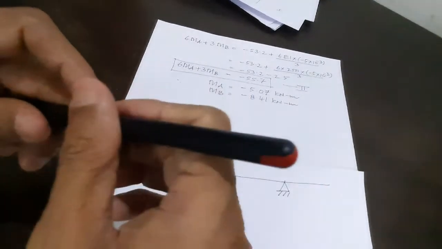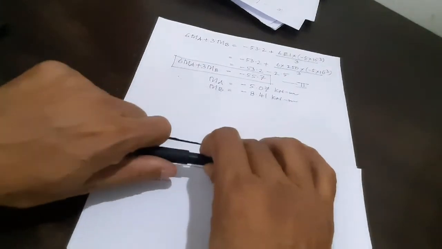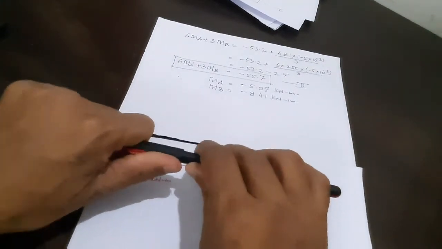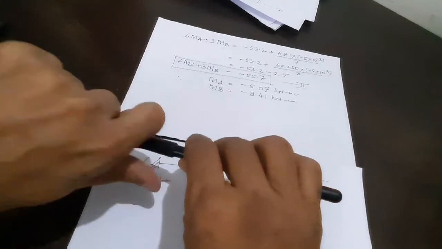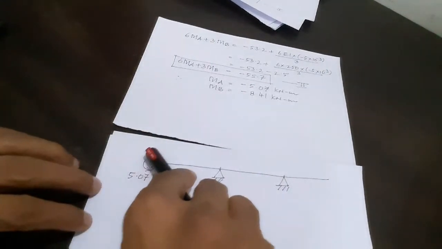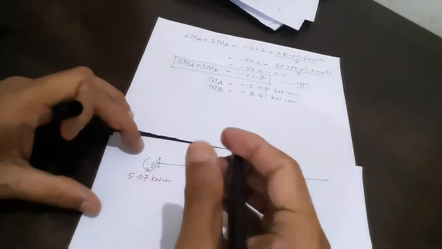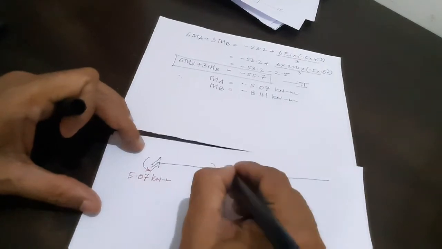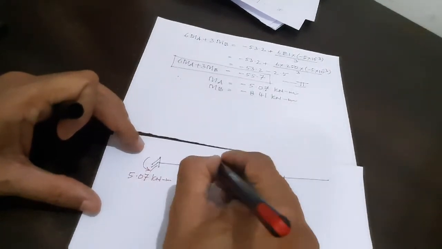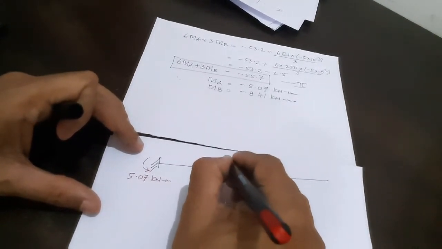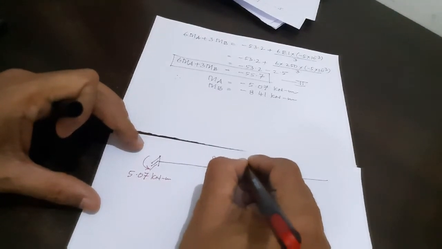Friends, remember, is it hogging? Let's look at it. This is fixed. I am going to rotate it like this. I am going to rotate it in an anti-clockwise direction. So it will hog, it will have this shape. Again, for MB portion, 8.41 hogging. This means for both the portion I am showing 8.41 kilonewton meter hogging.